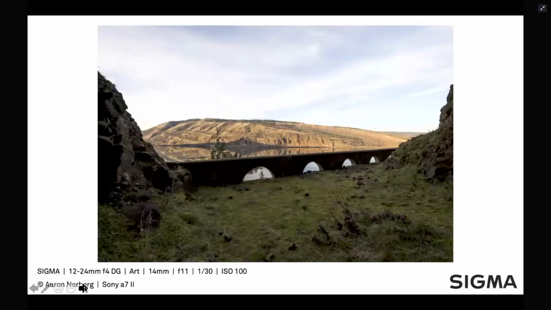Or in this image here, where the small semicircular shapes of these cutouts in this fence line play against the wide, flat expanse of the hillside across the river.